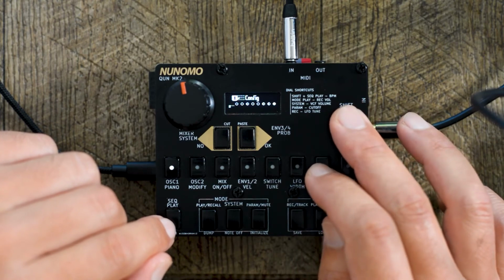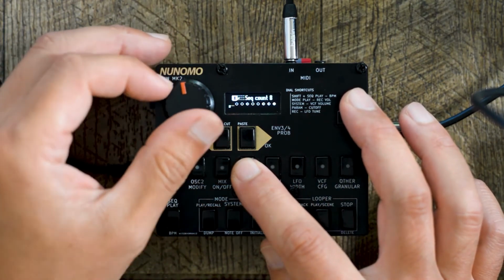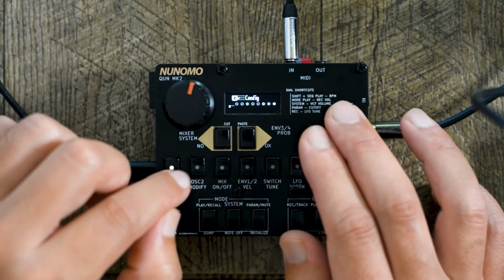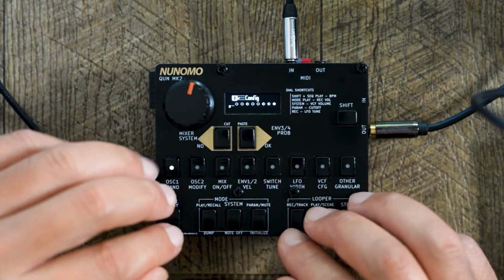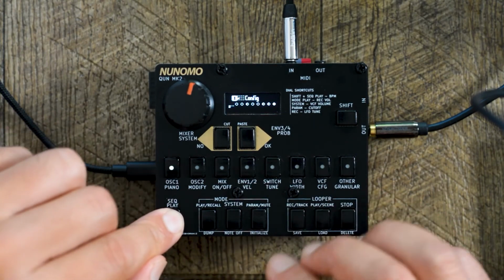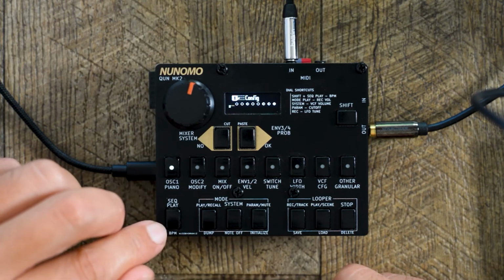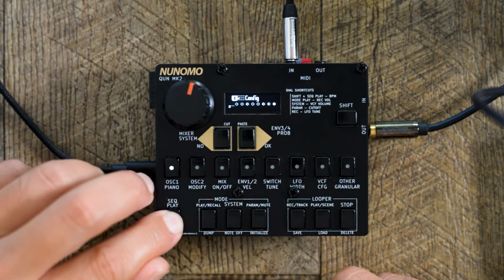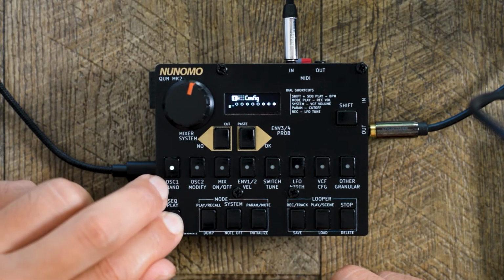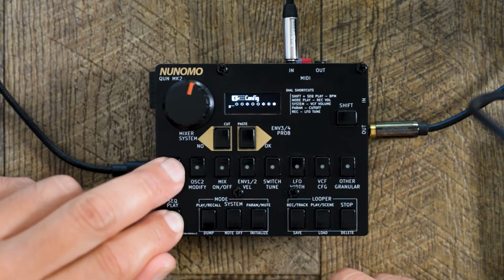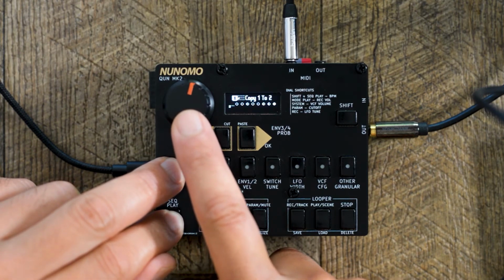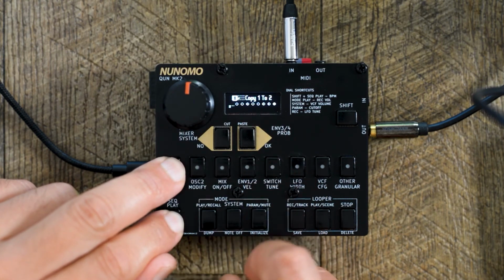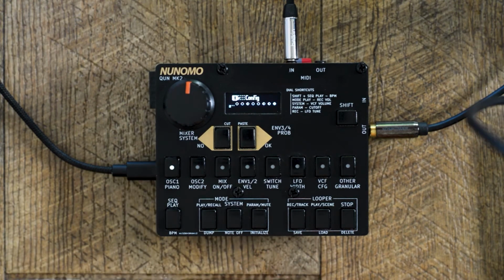So in this case, is it the sequence? Oh, maybe I can even stay with the basic length of the pattern and then just copy it out. To copy the pattern, press sequencer play and hit the button of the pattern you're in, then turn the dial and select the destination. So copy 1, 2, 2, copied.